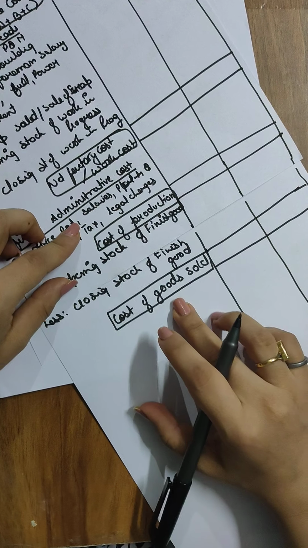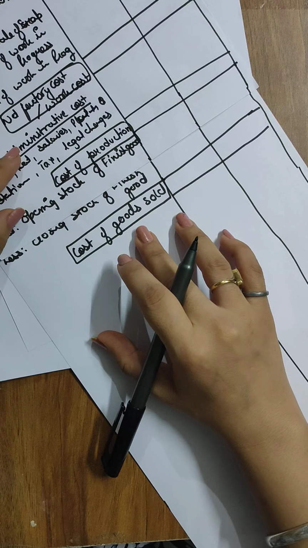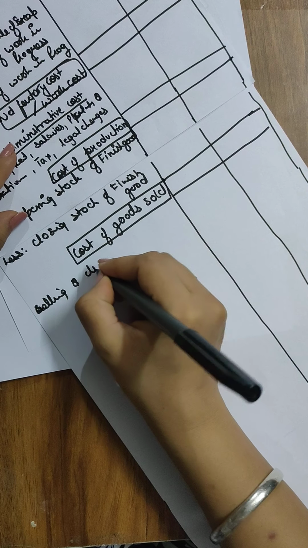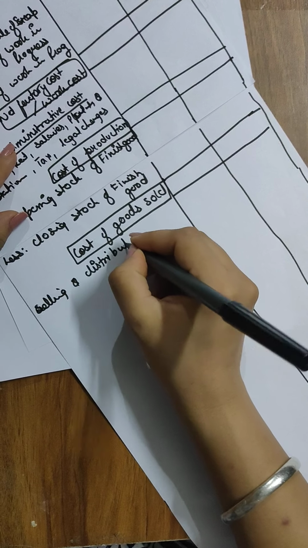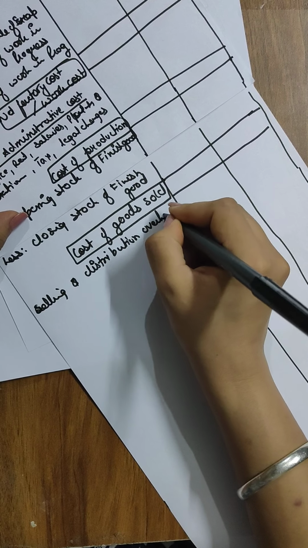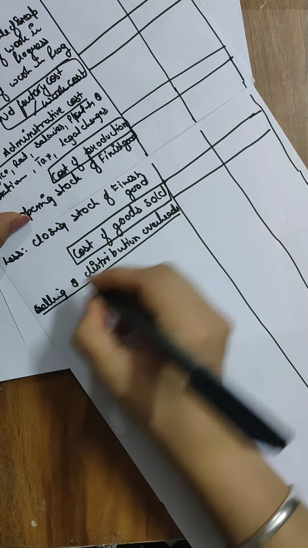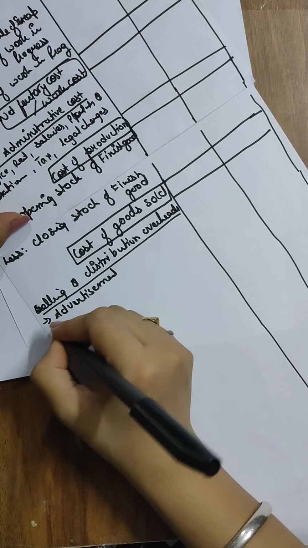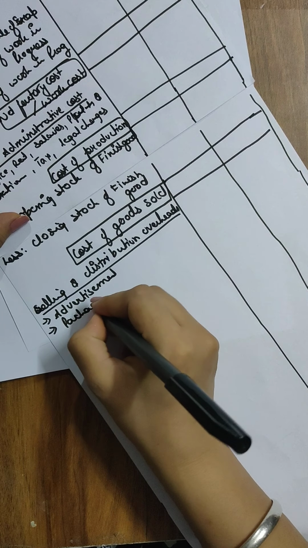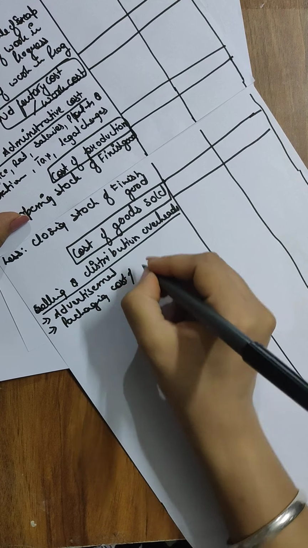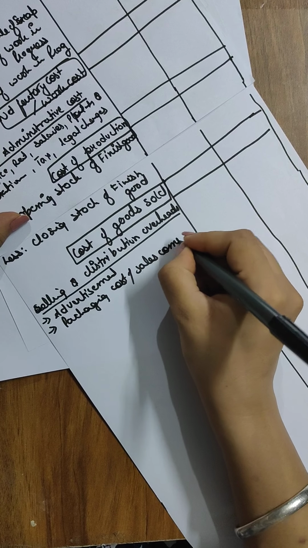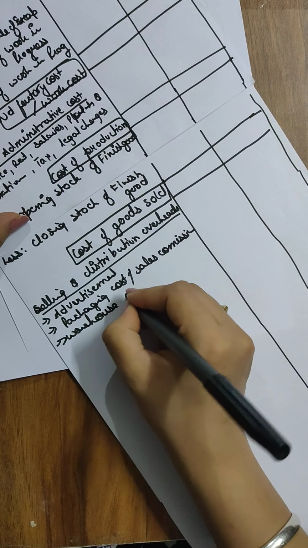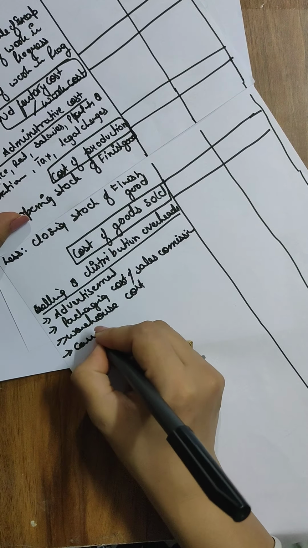So once you have found COGS, in this COGS, cost of goods sold, we are going to now add selling and distribution overheads. Selling and distribution overheads. So in the selling and distribution overheads, any kind of advertisement cost, any kind of packaging cost, sales commissions, any kind of warehouse cost, any kind of carriage outwards are there.